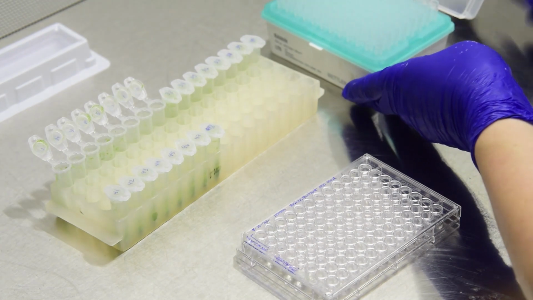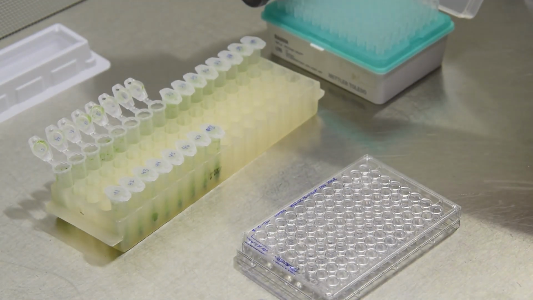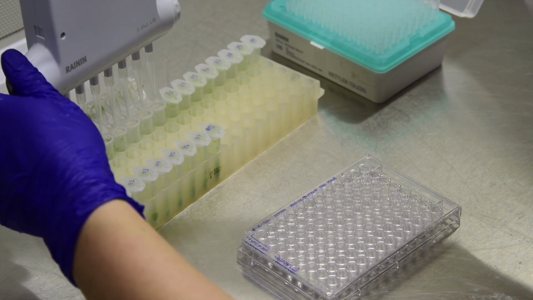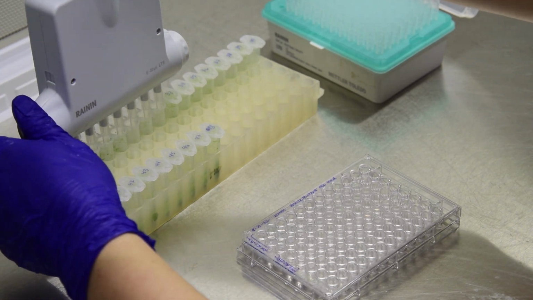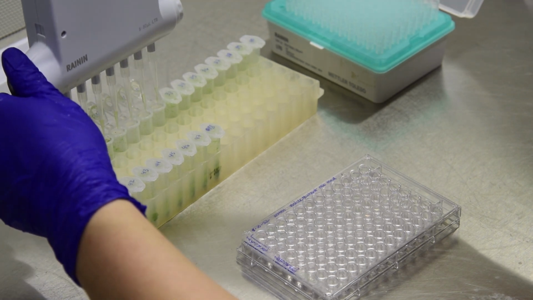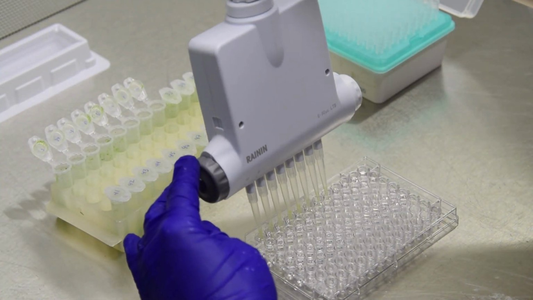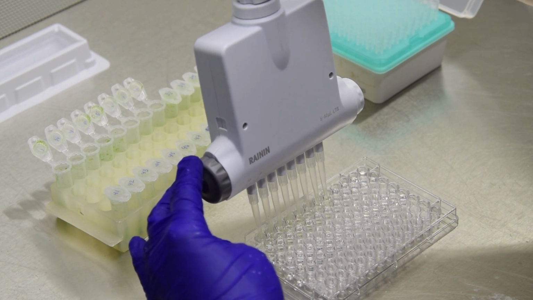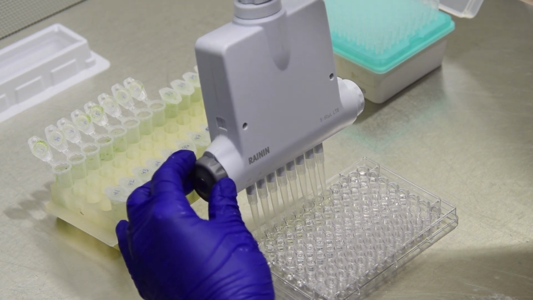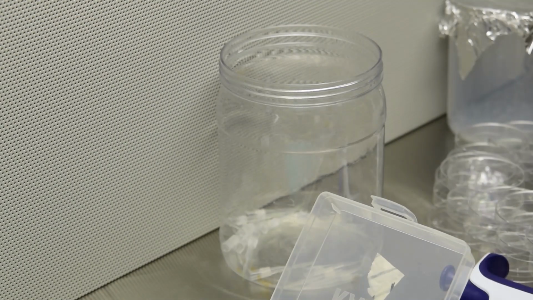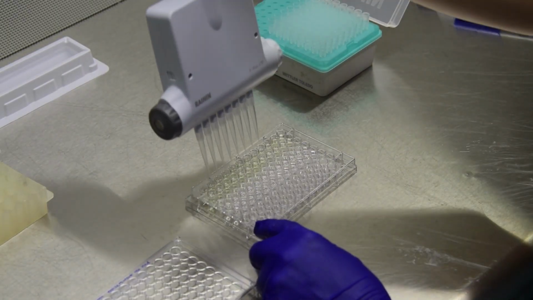Dilute the suspension by adding 20 microliters of suspension to each well. Pipette up and down to mix. Then discard tips. Repeat dilution with the same volume.